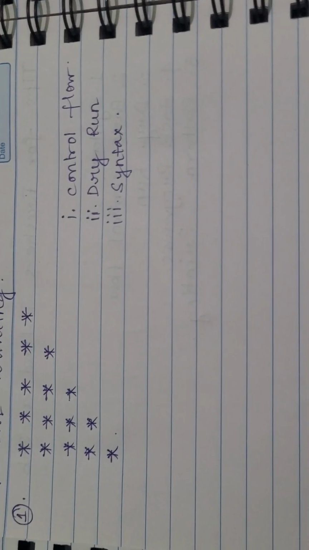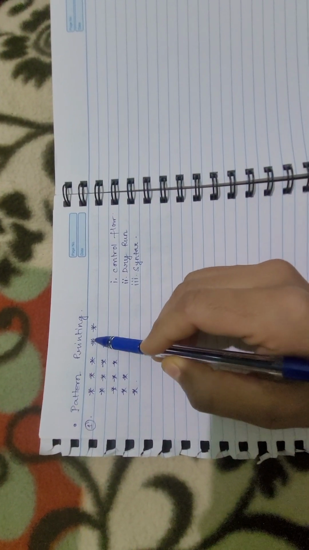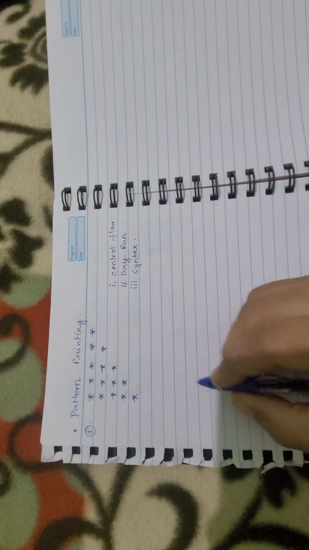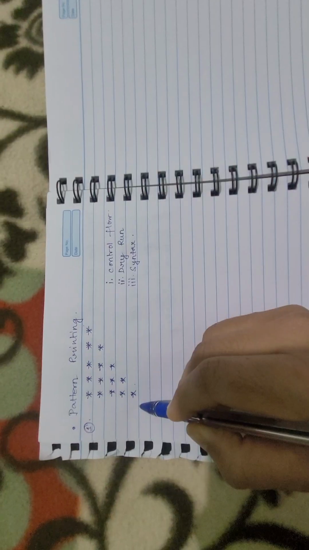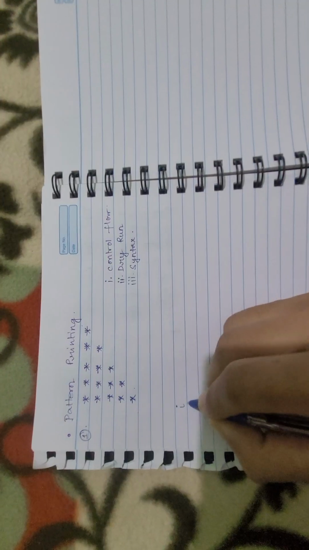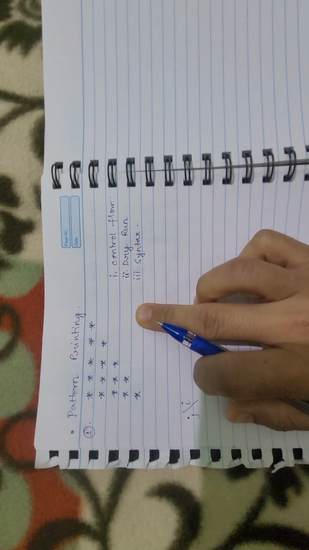So first, the first thing that you should understand is how many stars are there. 1 star, 2 star, 3 star, 4 star, 5 star. Yesterday in the last session I was talking about I axis, J axis. For an example, this is the I axis and this is the J axis. Now suppose this I have written here and this is J. In this particular programming, in I, how many lines you have, how many stars you have in the first line, that you'll have to understand.